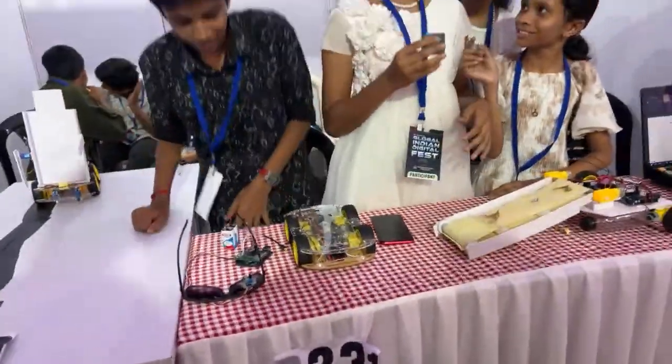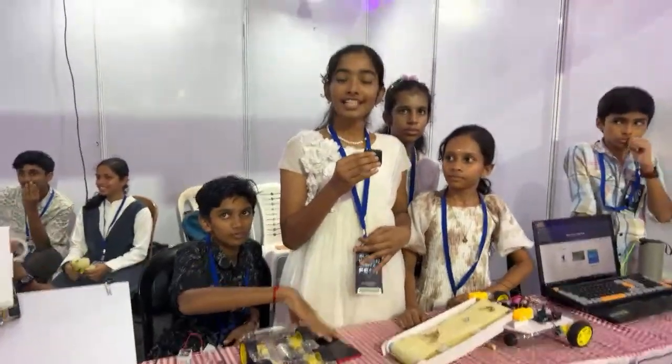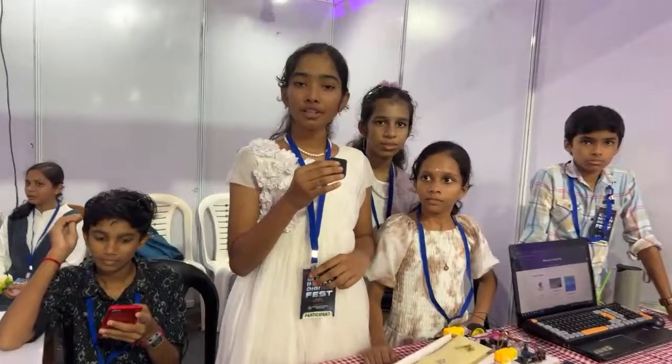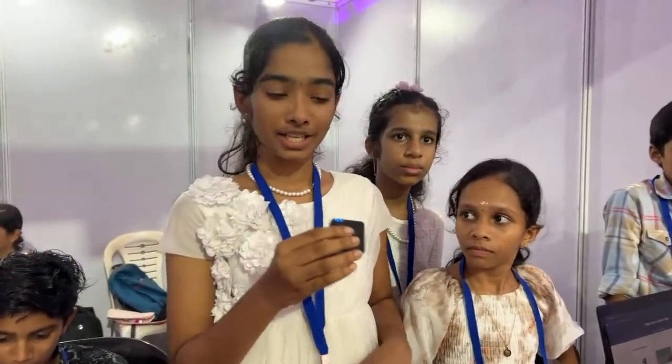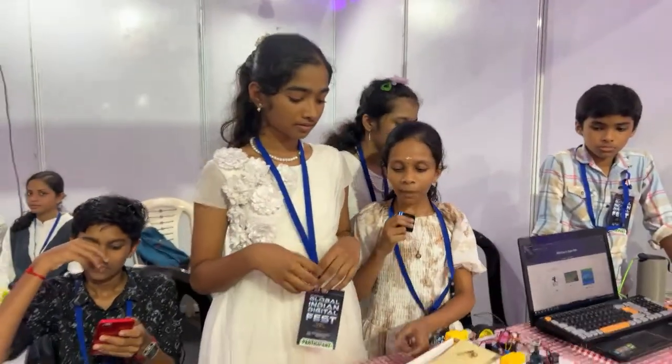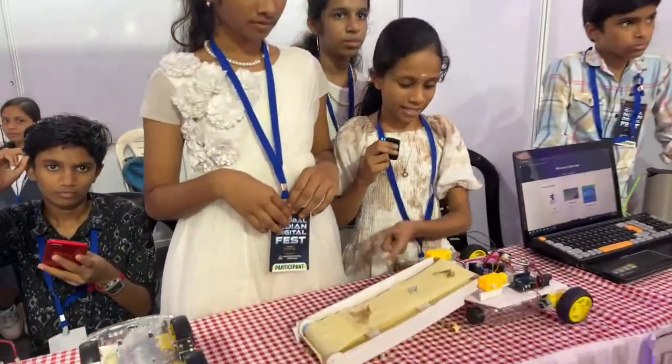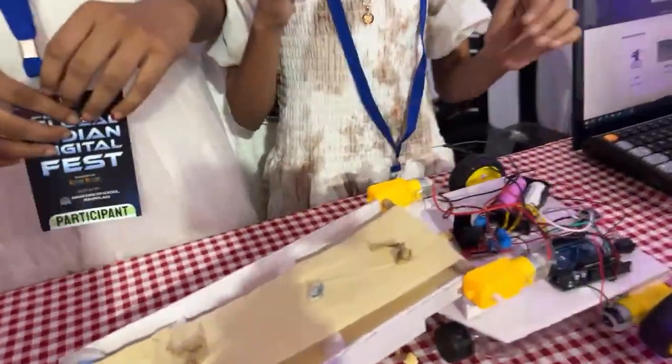Good afternoon, sir. This is a river cleaning robot project. It will help to collect plastic waste and paper waste from rivers and oceans. It mainly works on a roller, which collects the waste. These are the components used in this.